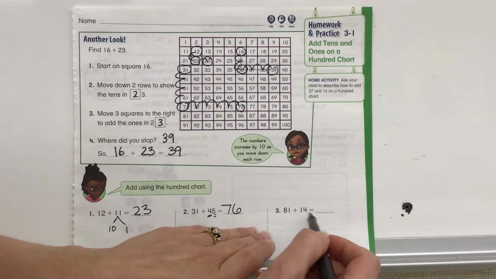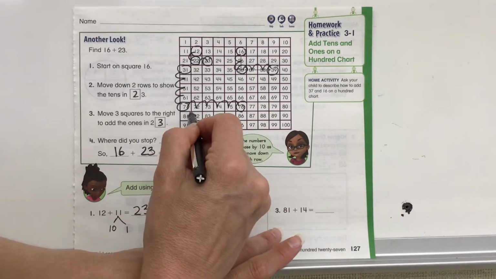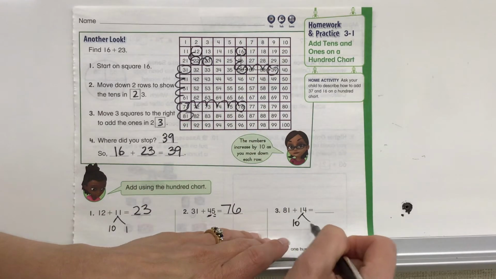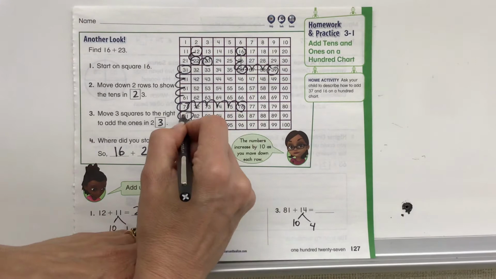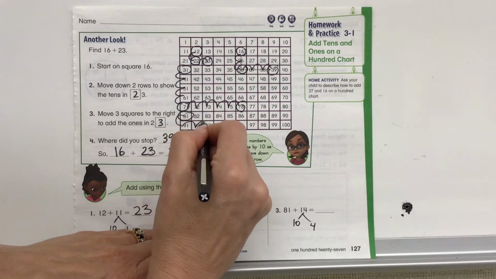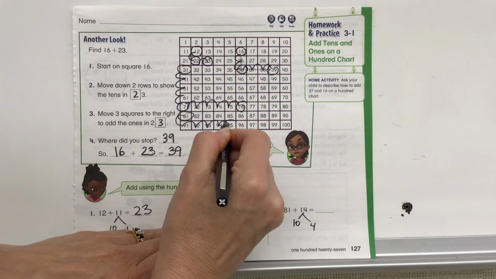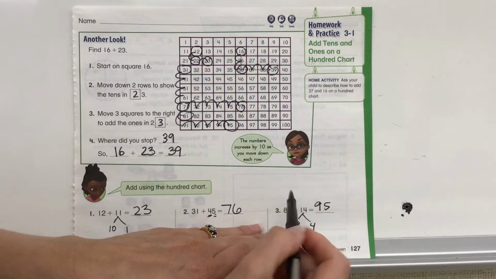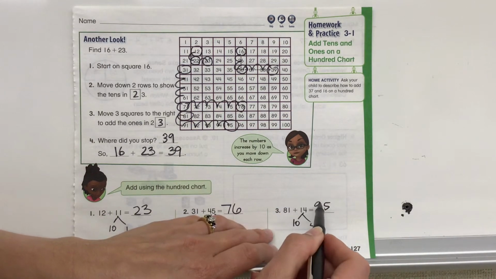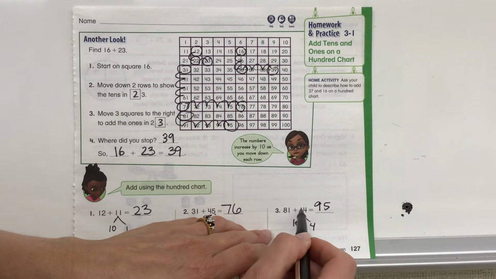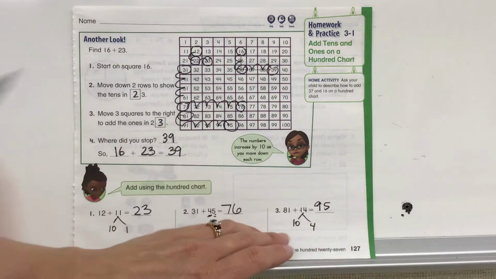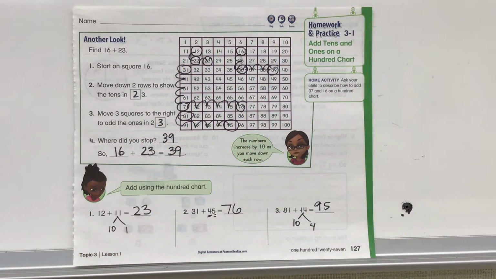Okay, 81 plus 14. So let's see, here's 81 plus 14. I know that is one group of 10 and 4 ones. So 10, 1, 2, 3, 4 puts me at 95. And I'm going to check it just again. So I have a 9 in the tens place. 8 plus 1 equals 9. And then I have a 5 in the ones place. 1 plus 4 equals 5. So we can double check it that way also.